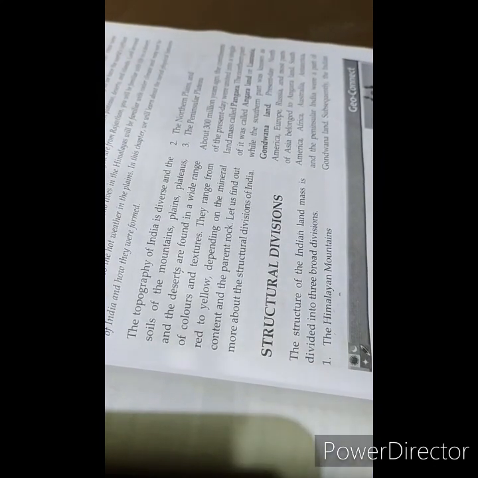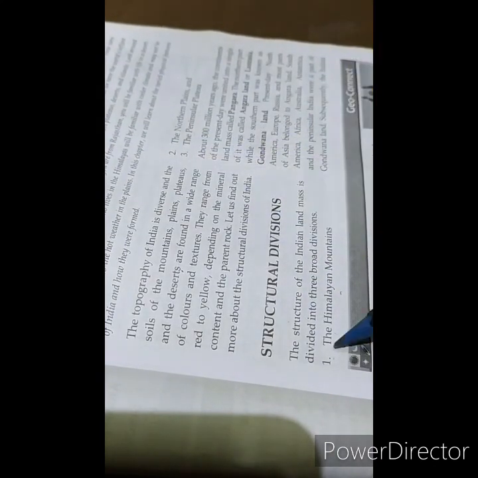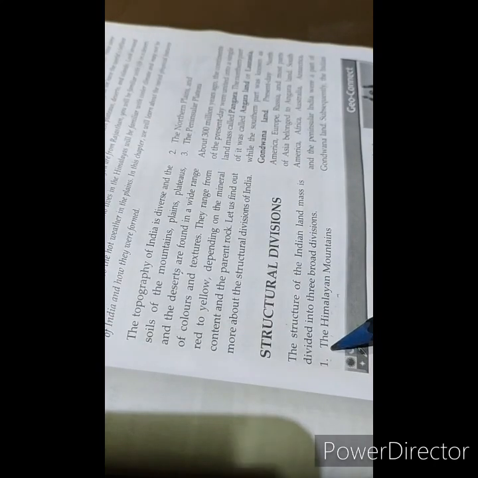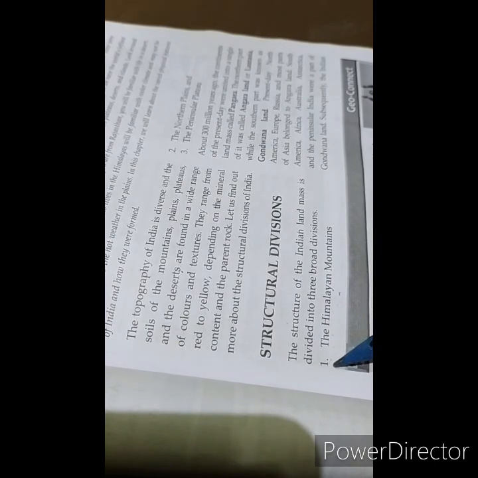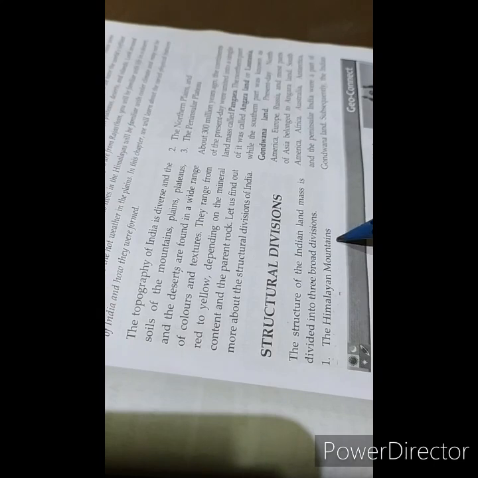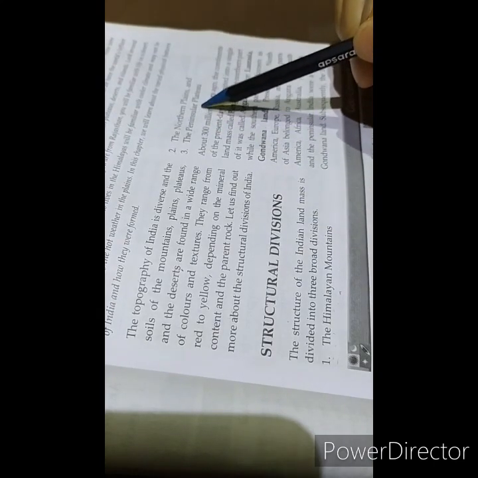Turn to page 123, the first page of this chapter. Under structural divisions, there are 3 points. You are going to take this. You will start with the sentence from the questions. The 3 main physiographic divisions of India are: number 1, the Himalayan mountains, number 2, the northern plains, and number 3, the peninsular plateau.